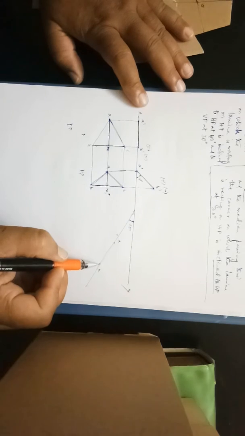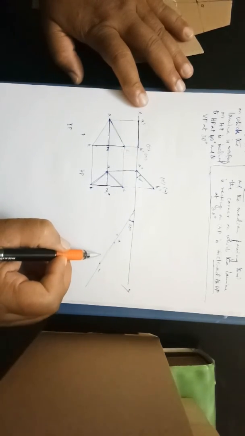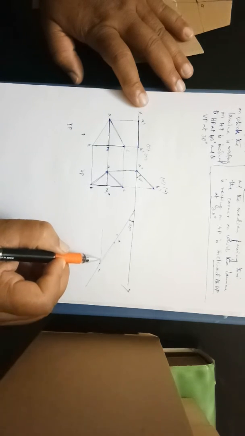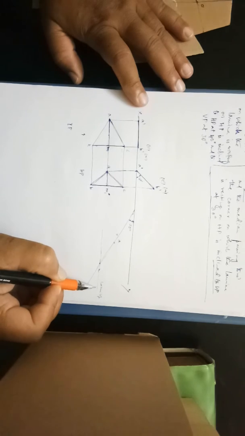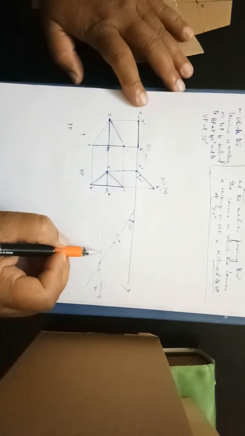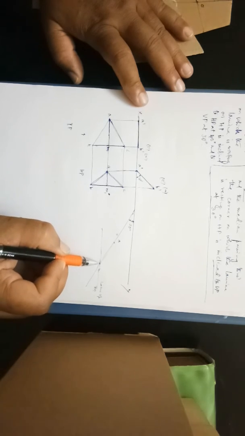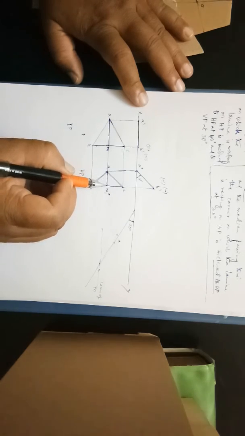Now next, all these are construction lines, they must be thin lines. Next, draw the locus of M. Next, measure the apparent length of the median, that is AM1.